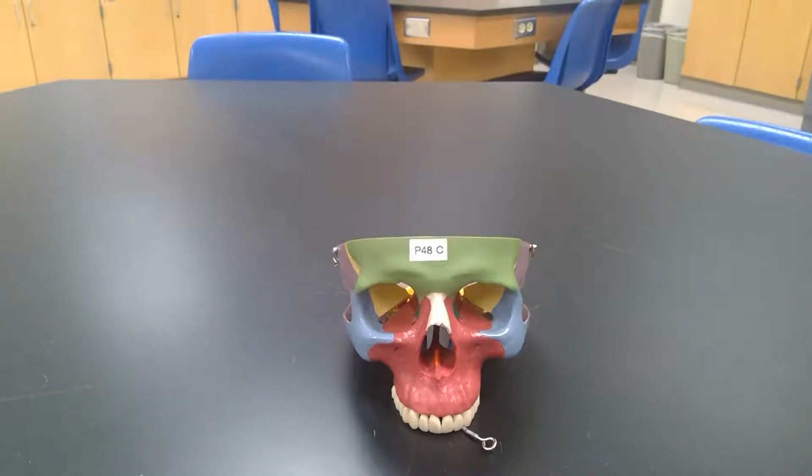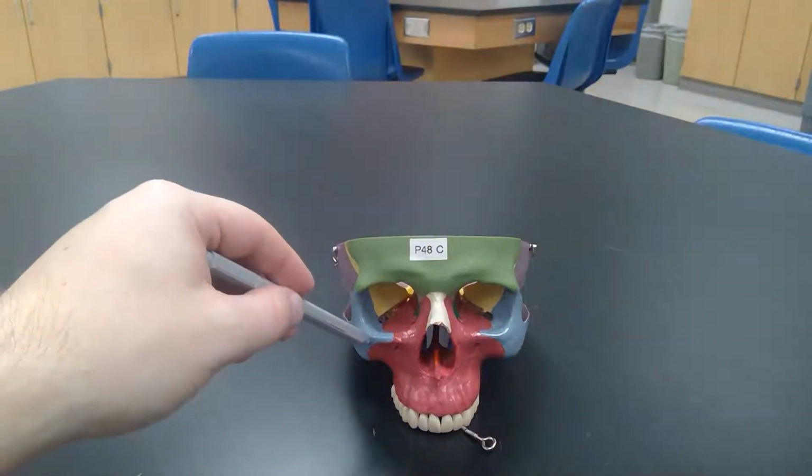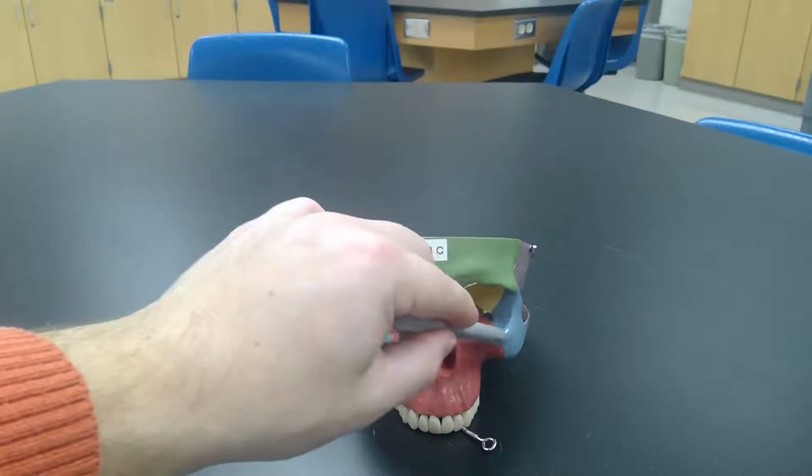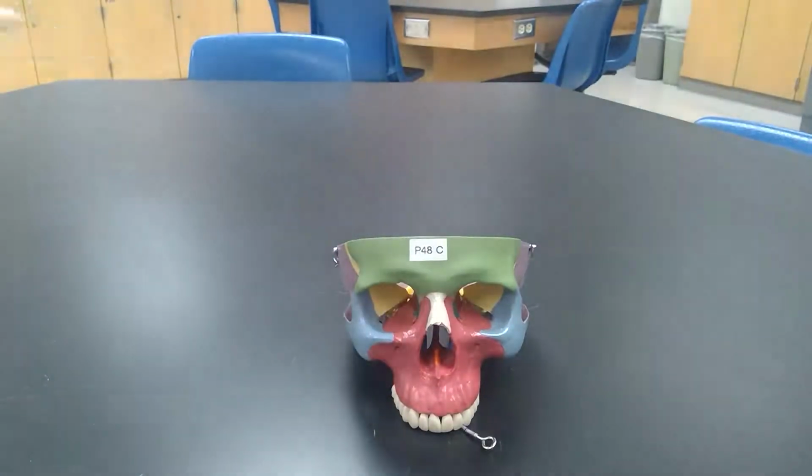Laterally to the maxillary bone, you have these guys. These are the zygomas, or the zygomatic bones. These are your cheekbones. These are the ones you can actually squeeze on your face and trace all the way back. That is the zygoma itself.